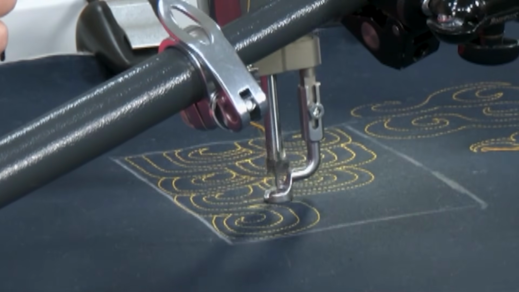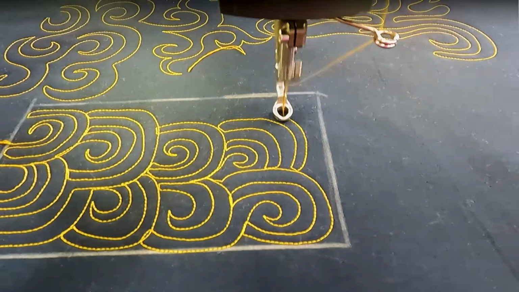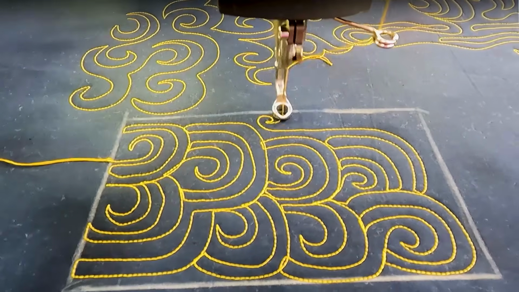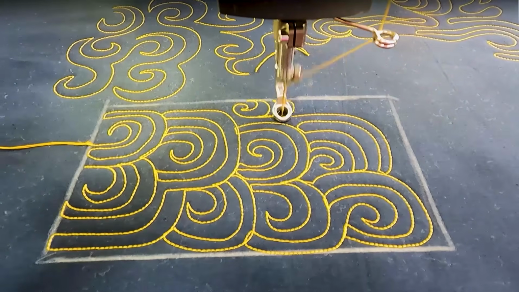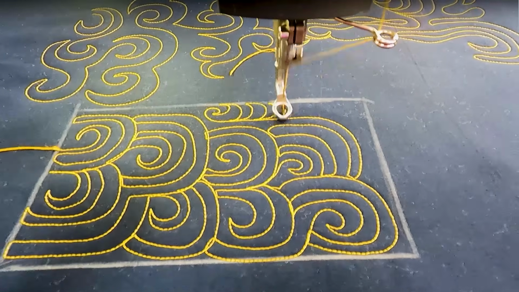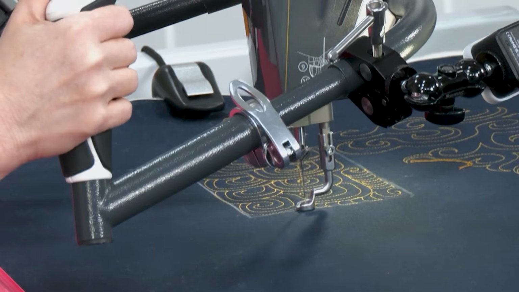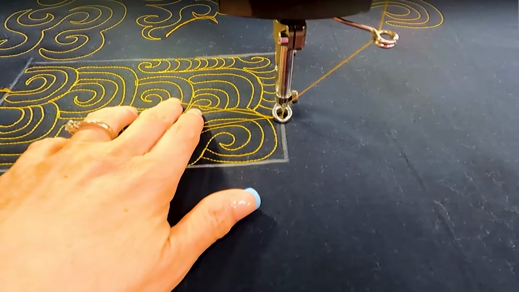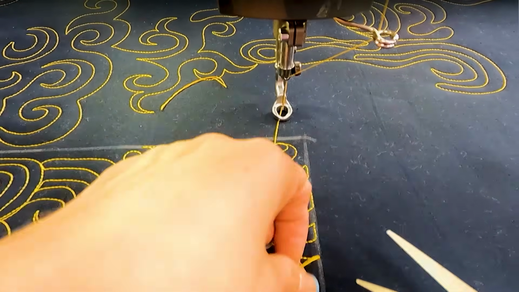But overall, a really neat looking design. Totally different feel we get from this one compared to the other swirls that we have done in this video, using just some arcs to fill in where I don't have space for a full swirl. All right, so let me go ahead and fasten off so that we have some space to see.